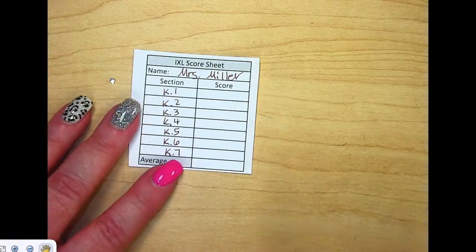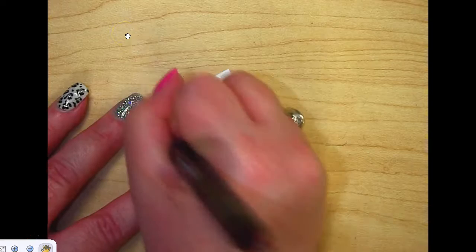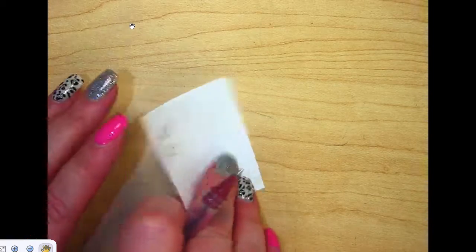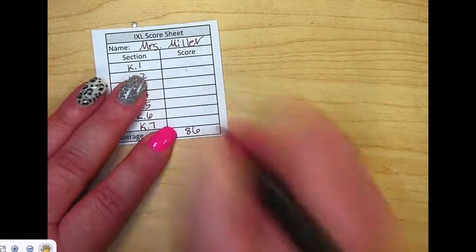And if I'm out of room and still have a couple more, I'll just flip it over and do like K8 and K9. And then when I average them all, I'm going to do the math, divide by how many there are, and I would do like 86 right here. Everybody okay with that? Did you all do that last year? I think some of you did, maybe some of you didn't.